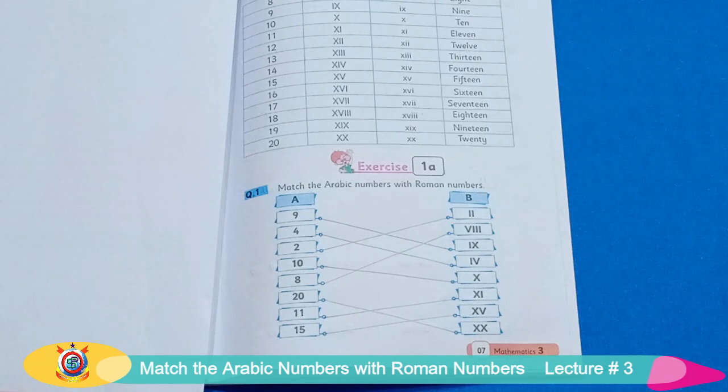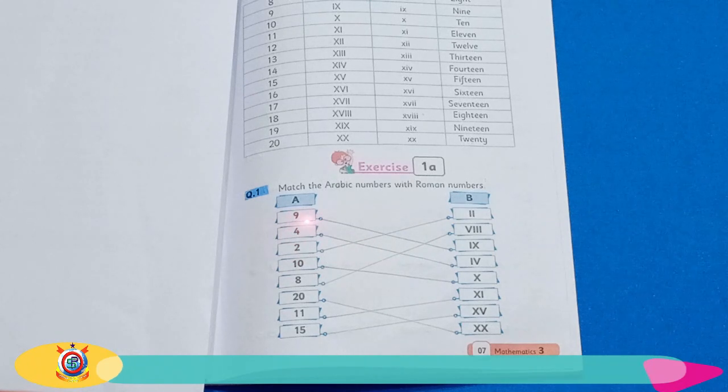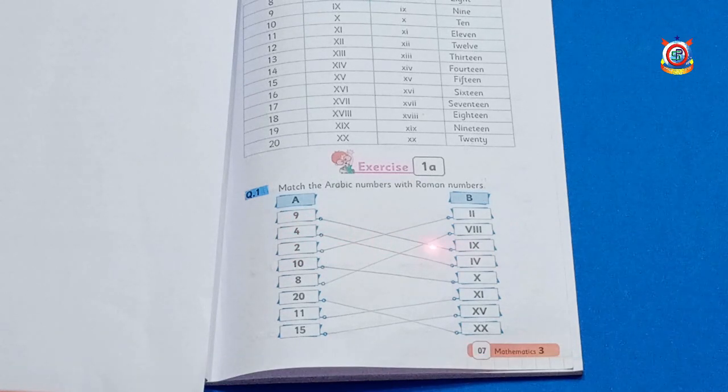Now open page 7 and locate question number 1. Match the Arabic numbers with Roman numbers. Look, these all are Arabic numbers and these are Roman numbers. You will match each Arabic number with its Roman number.